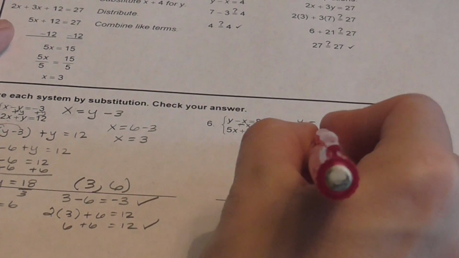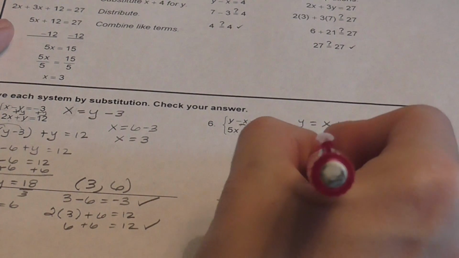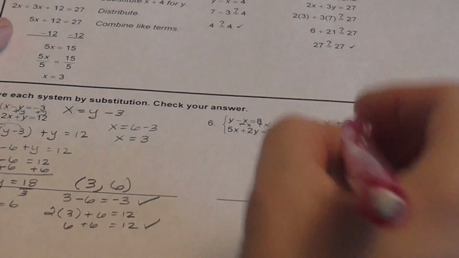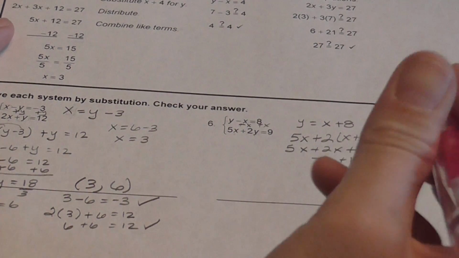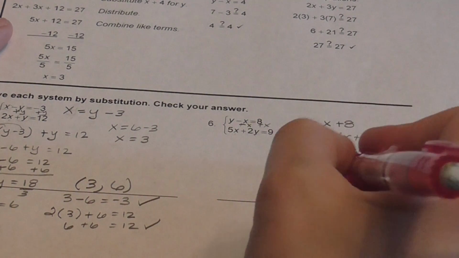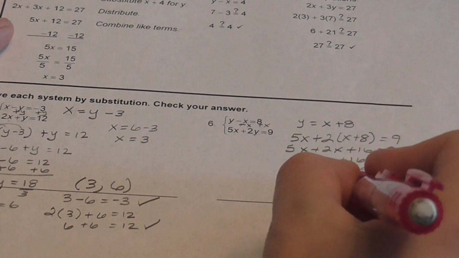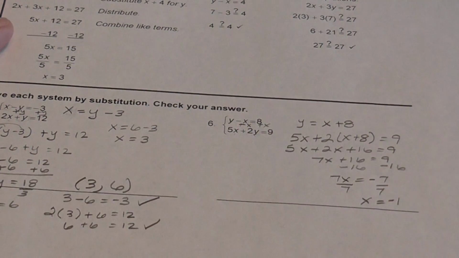So 5x plus 2 times x plus 8 equals 9. I'm going to distribute that 2. 5x plus 2x plus 16 equals 9. Combine like terms. When I subtract 16 from both sides, I get 7x equals negative 7. So I divide both sides by 7, and I get that x equals negative 1.